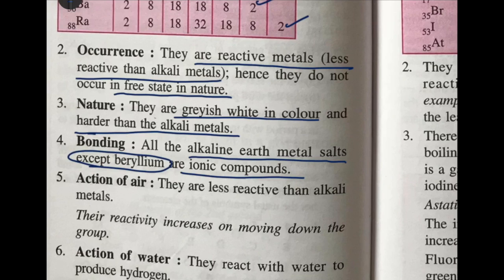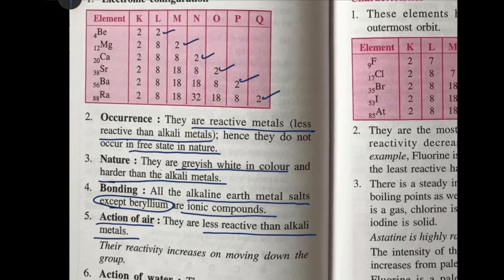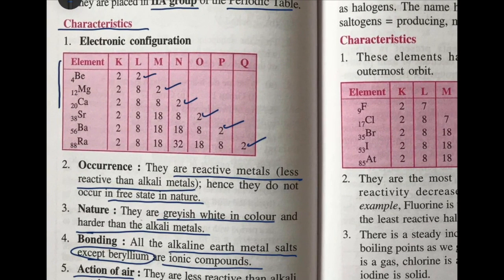Next is action of air. They are less reactive than alkali metals. Their reactivity increases as you move down the group. Why? Because the number of shells increases, and it will be very easy for them to lose the last 2 electrons because the attraction between the nucleus in the center and the electrons is weak, as the atomic radius is very large.